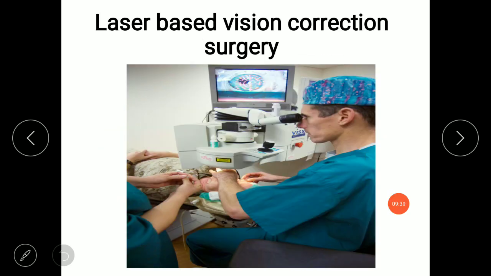And the last point was ophthalmology. In the field of ophthalmology, we can find the role of instruments in human life. That is, we have laser-based vision correction surgery. You can see a laser-based vision correction surgery being performed on the patient. Then we have implantable lenses in the field of ophthalmology. Then there is a new way to treat sight-threatening disorders such as glaucoma, etc.